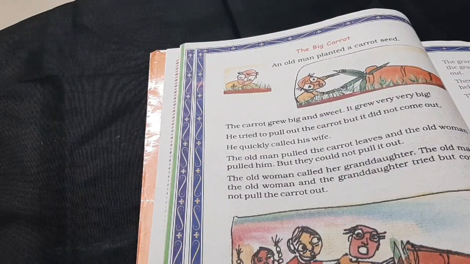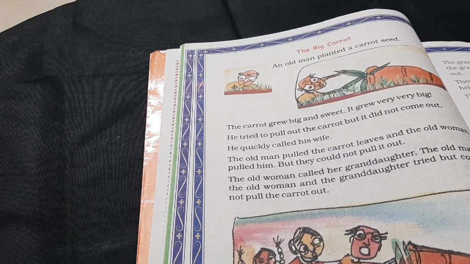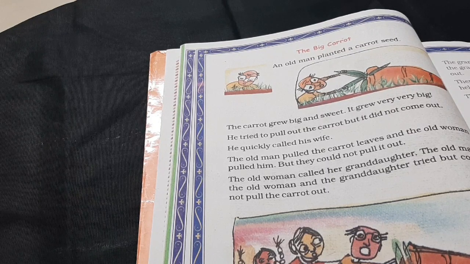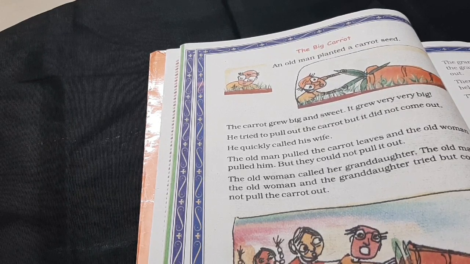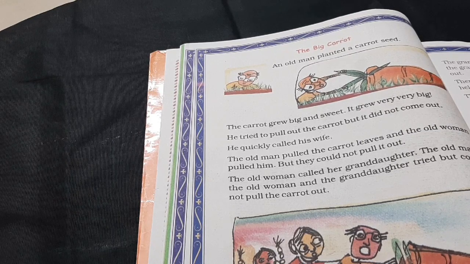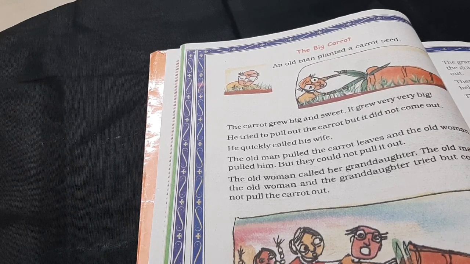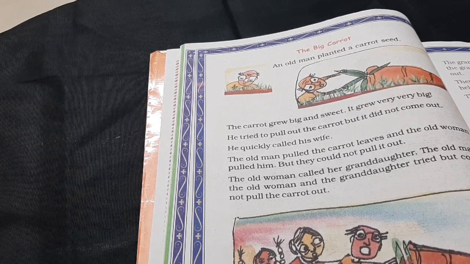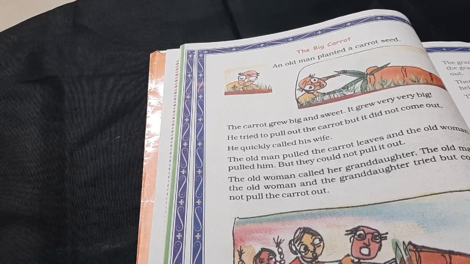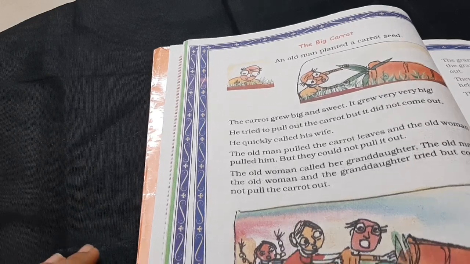The big carrot. An old man planted some carrot seeds. And one carrot grew into a very big carrot. Okay. And when it became ripened, they tried to pull out the carrot. But it was not coming. First, the old farmer himself tried to pull it. But it was not coming outside.